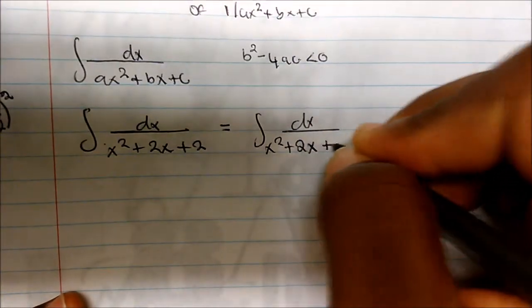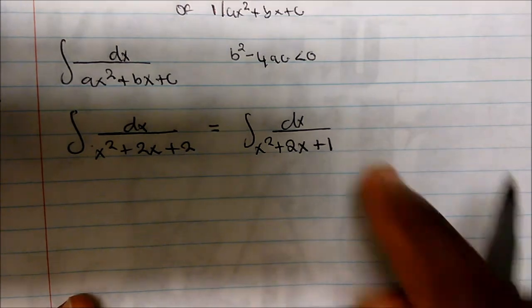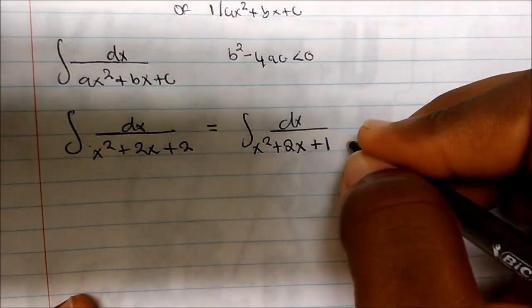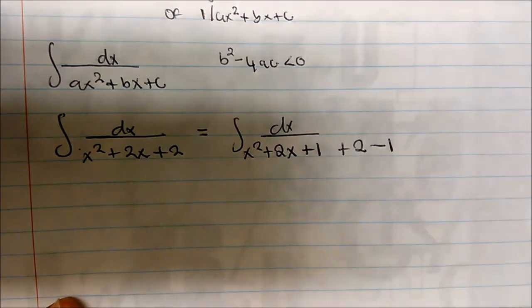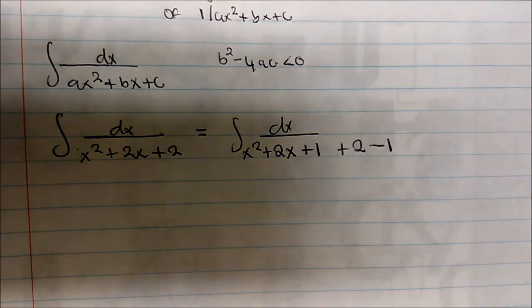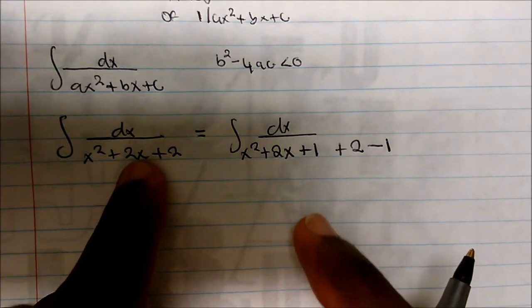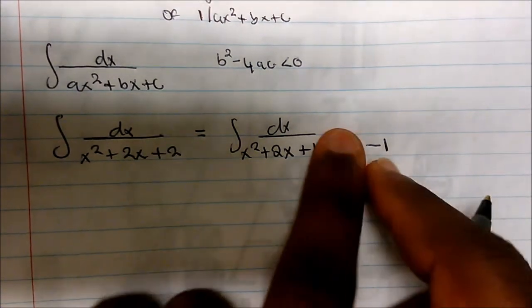So I'm going to add 1 to this. I still have my 2 over here. So if I add 1 to this side and I have my plus 2, I have to subtract 1 on the other side. That's the basic idea. Whatever you add beside the second term, you just subtract it from the constant.